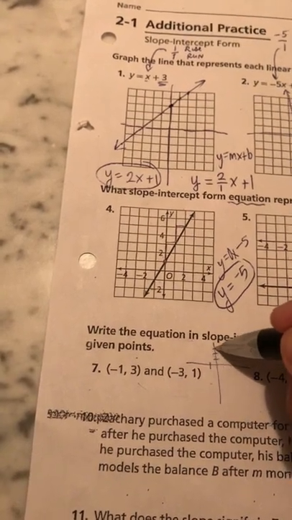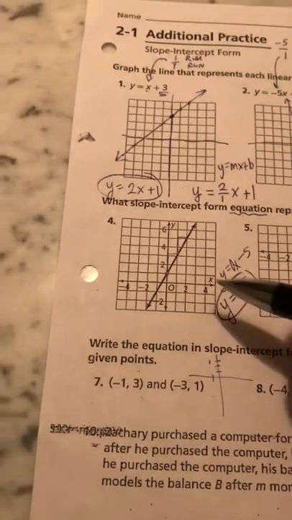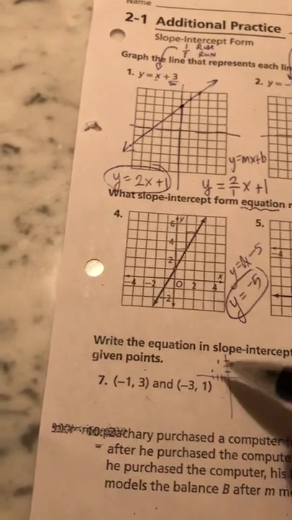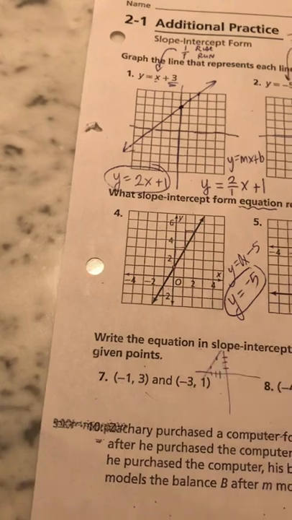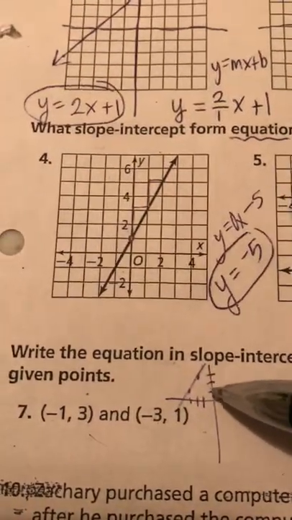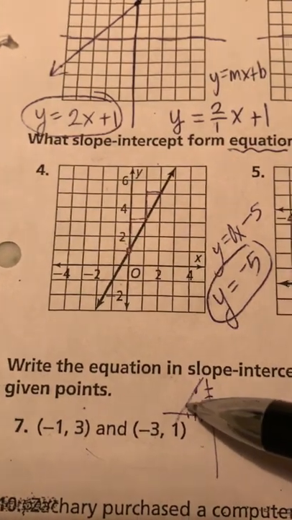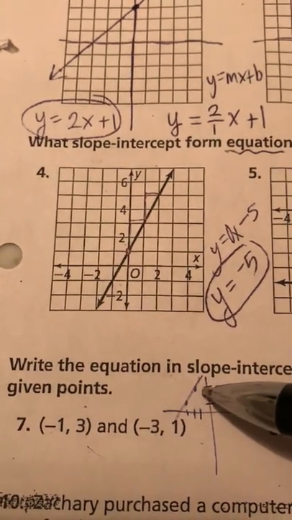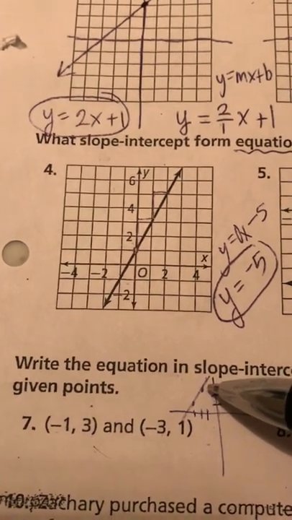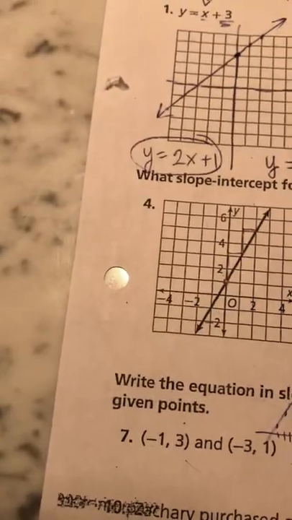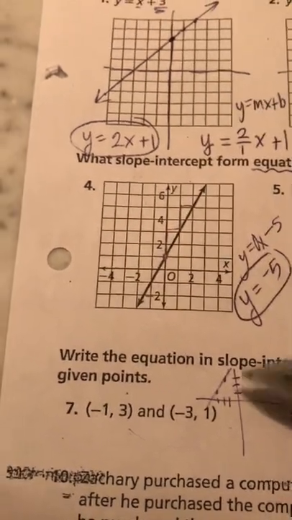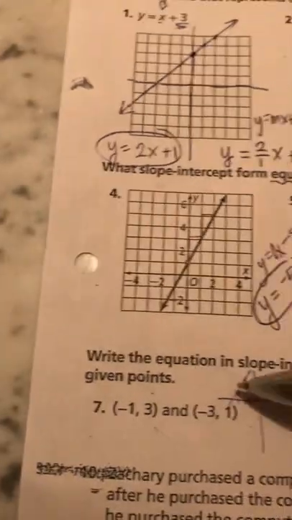-1, 3, -3, 1. So it looks like that's definitely going to make a positive slope. And even for my little sketch here, I could kind of see it looks like I'm going up 2 over 2. So pretty interesting. Even a tiny little sketch like this would help me find the equation.